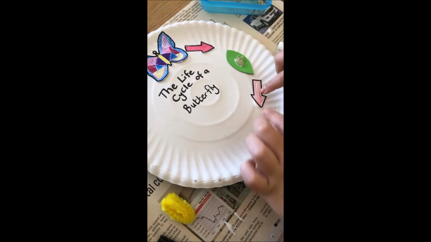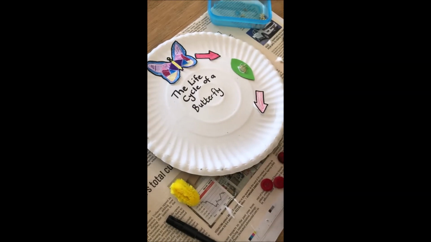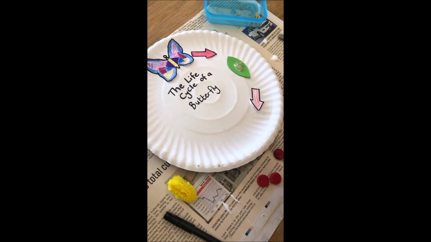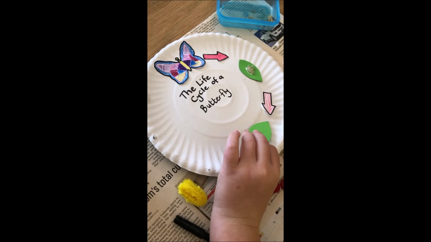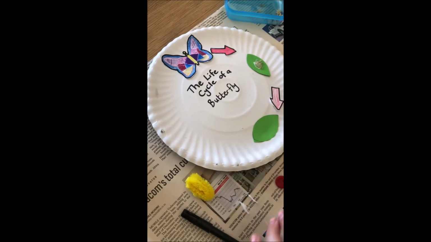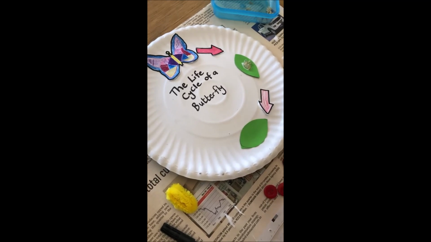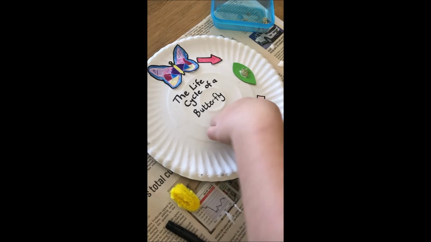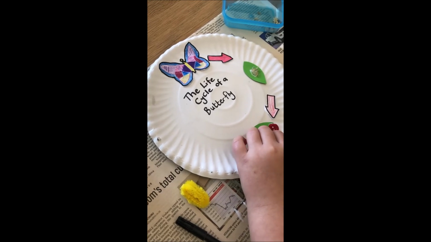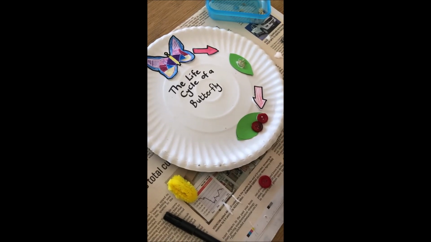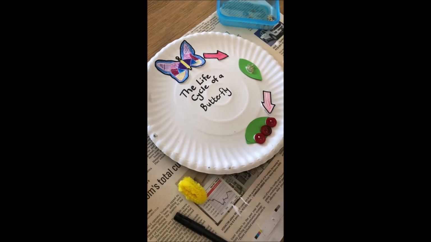Okay, so now the next thing that happens, let's just move it down a bit, yeah, is another leaf, because now what is on the leaf and eating all the leaves they can get their little teeth on? Yes, it's the caterpillar. So we're going to use buttons to make the caterpillar's body. I'm going to stick 1, 2, 3, 4.